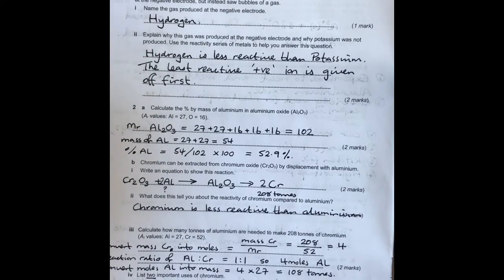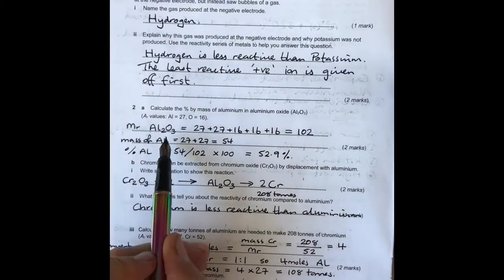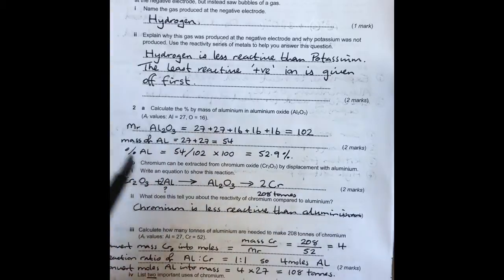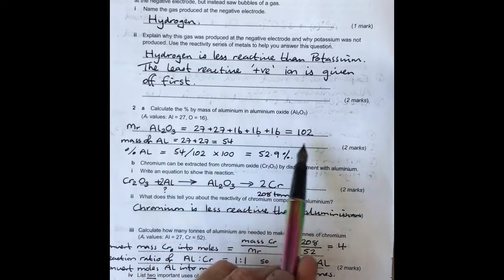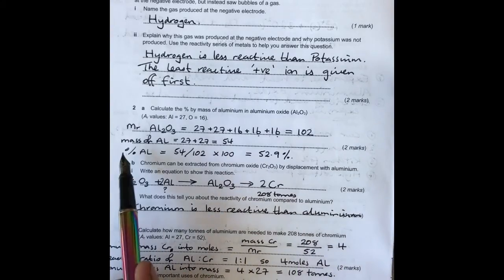And then we're going back to C4 here with some calculation questions. Calculate the percentage by mass of aluminium. So the first thing we do is work out the formula mass, Mr, of aluminium oxide. So we add the masses of each component. So 2 aluminium, 3 oxygen gives us 102 grams.